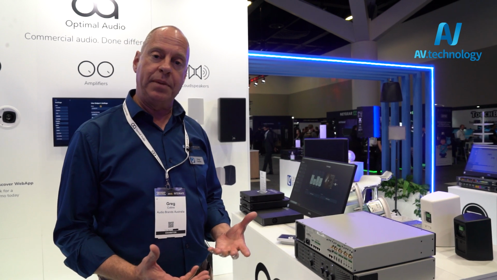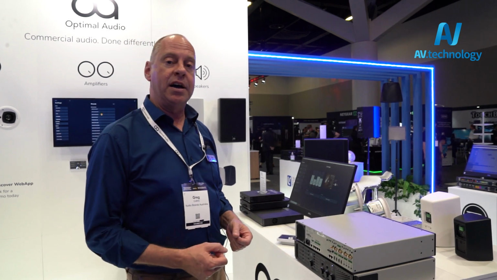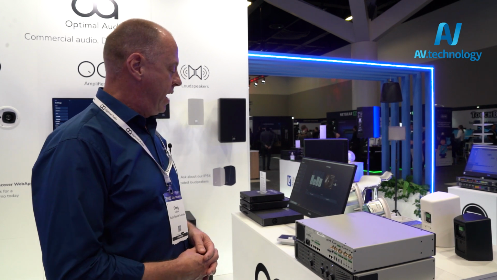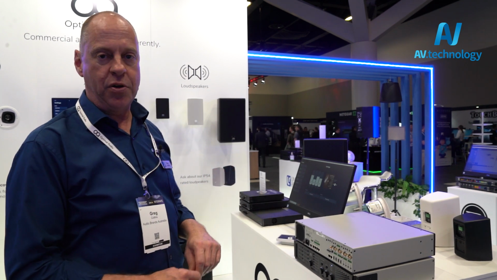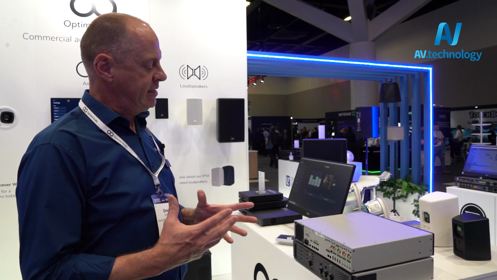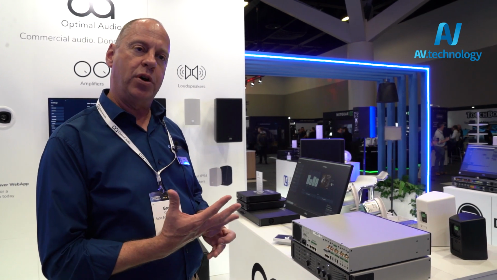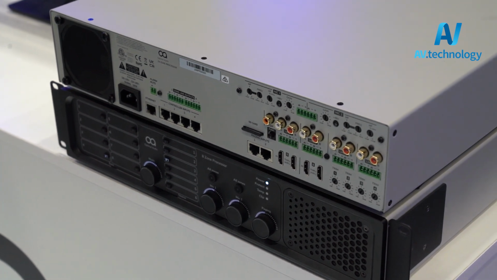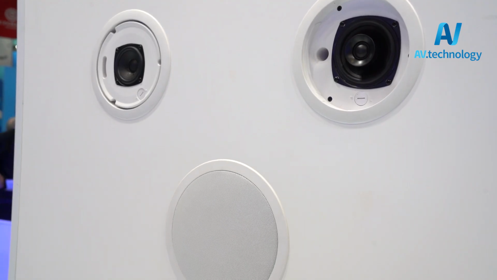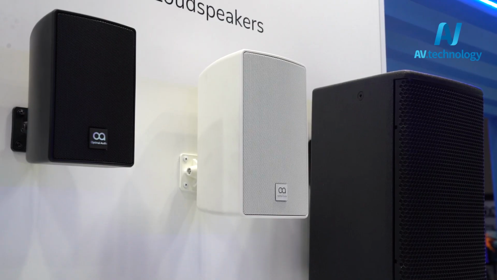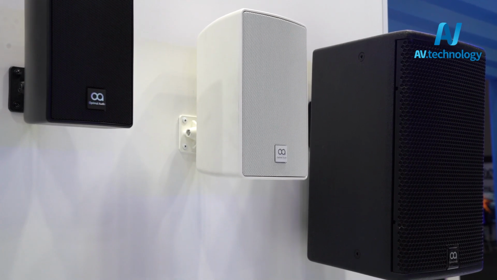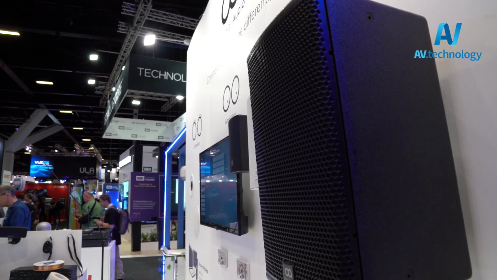Optimal Audio are actually part of the Focusrite group, so a rather large group out of the UK. And Optimal Audio is a range of DSP processors, amplifiers, speakers, both ceiling speakers and box speakers, and some wall controllers as well. So quite a complete range of products.